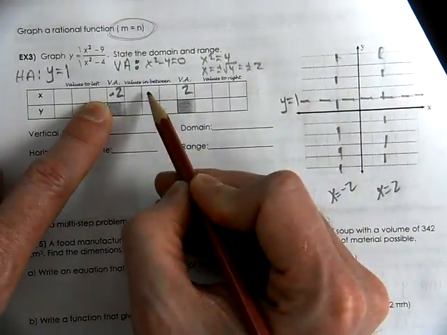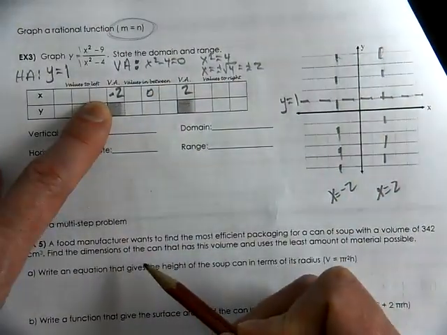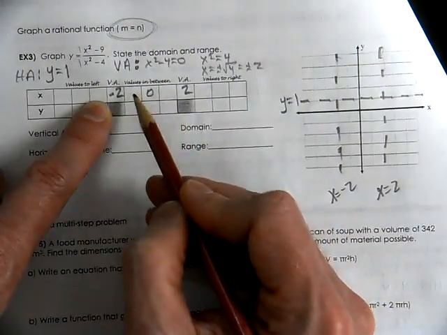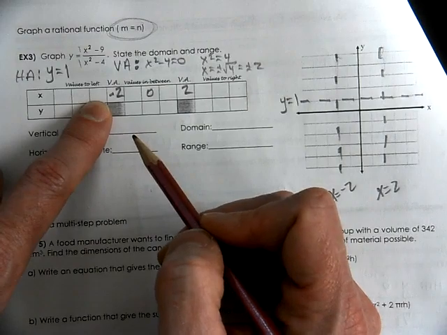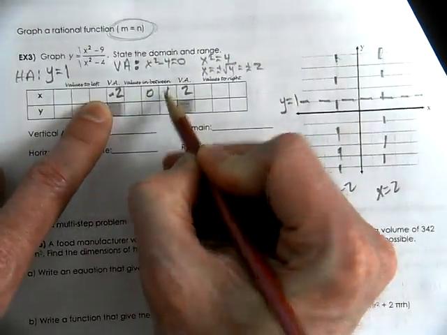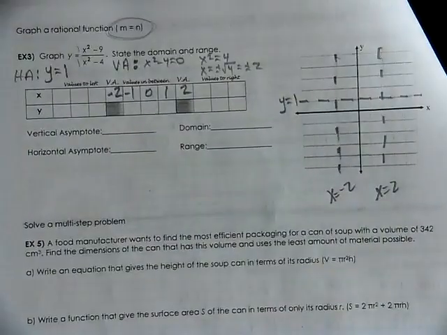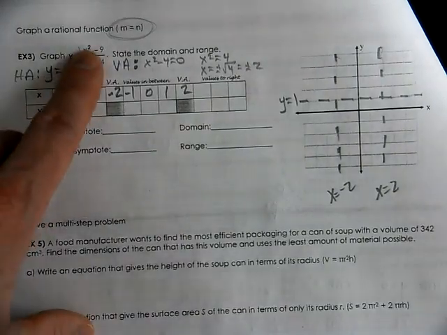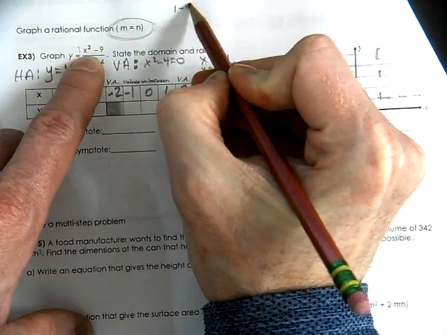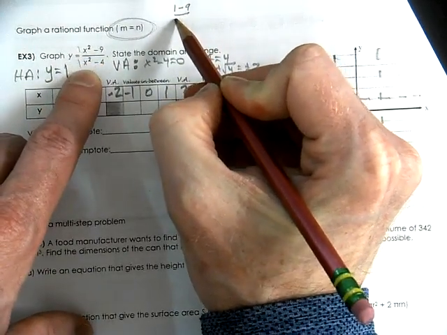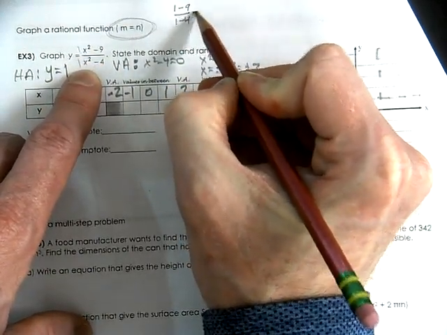In between those, we have 0. Now we need to pick a value in between 0 and -2. 1 and -1. That would be very reasonable. So with 1, we'll get 1 squared is 1 minus 9. 1 squared minus 4.